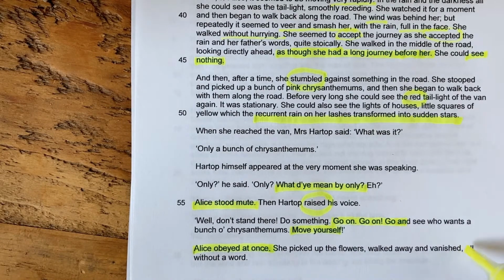Next, I notice the use of this word vanished, which suggests that she's being erased by her father's cruelty, and she's even been robbed of a voice. She goes away without speaking a word, so it feels like her identity has been attacked by her father.